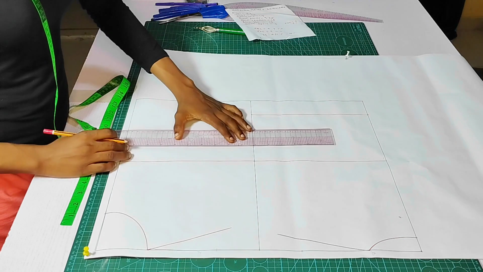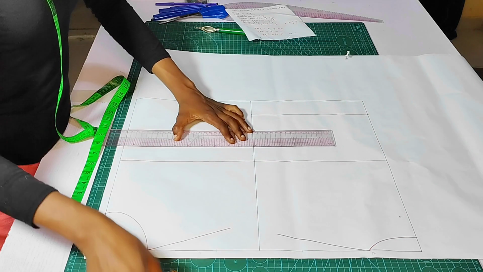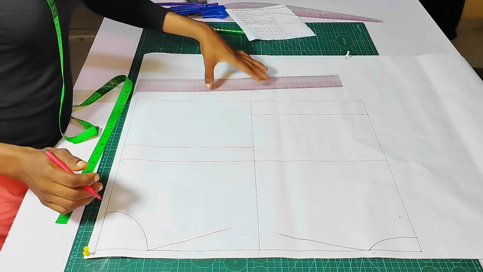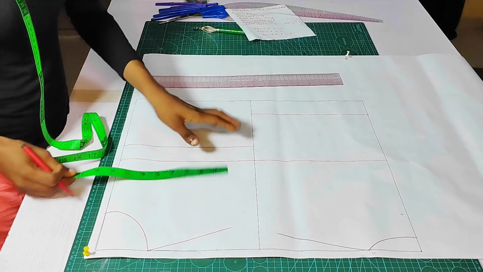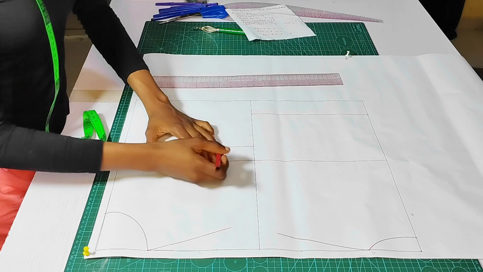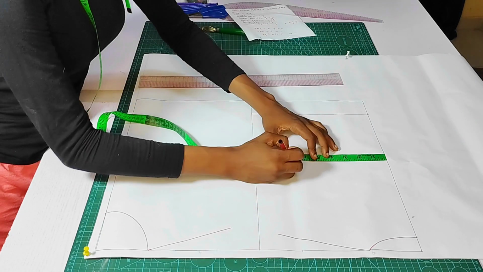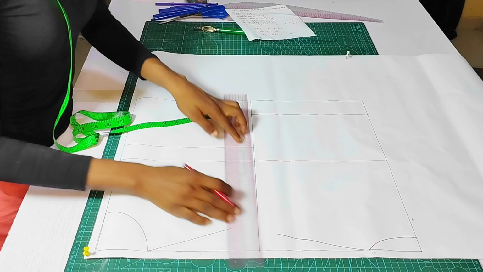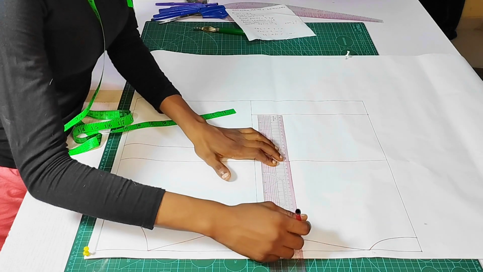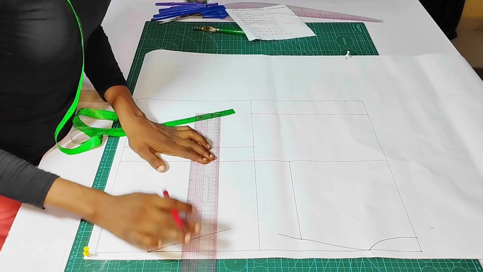And then I'll proceed to connecting this. So I have my bust point already, like this. On the chest line, remember this is our chest line, you want to input your shoulder measurement again. That's the 7. I'll repeat the same thing at the back too, the 7 inches like this. And then I'll connect it to the shoulder line like this. I'll also repeat the same thing for the front.